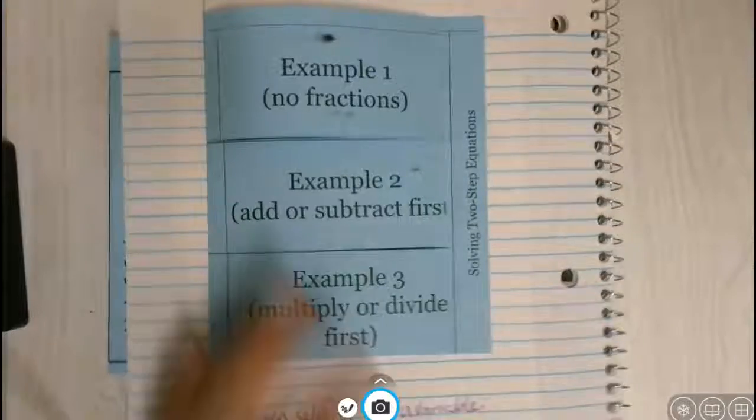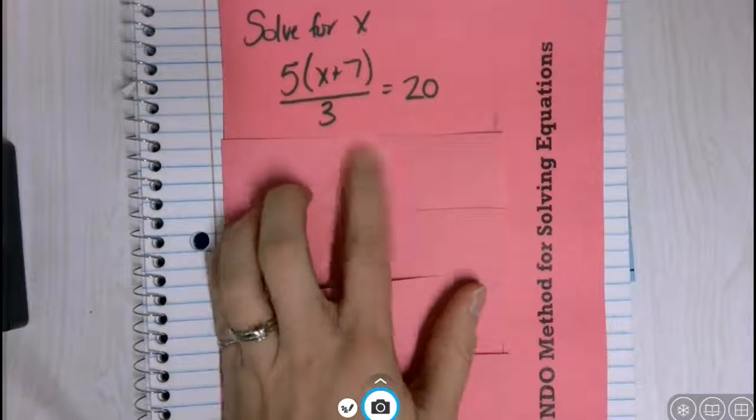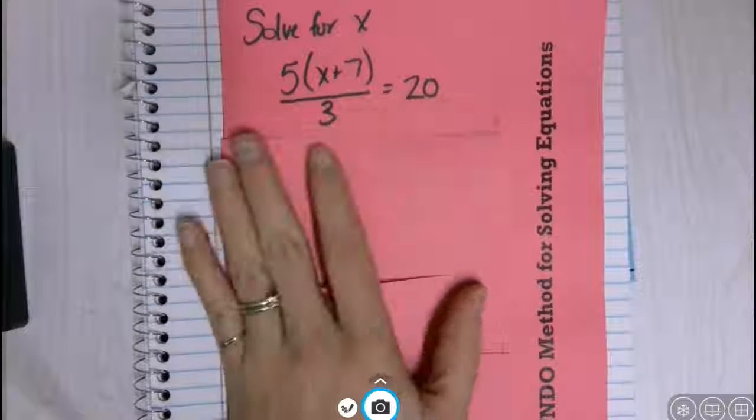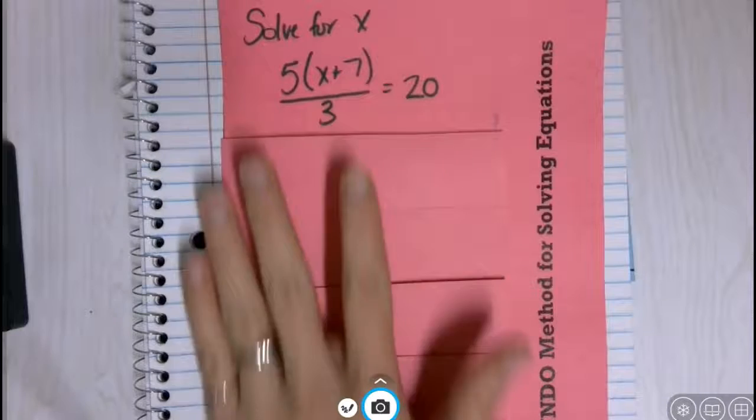In our next spot in our notes, we're going to be looking at the do/undo method. So you need to go ahead and get this paper out, and we are going to fold it and cut it and make it flippy. This is our do/undo method.